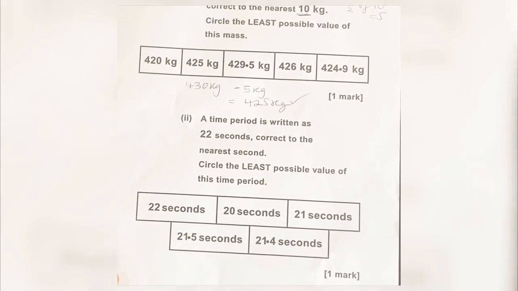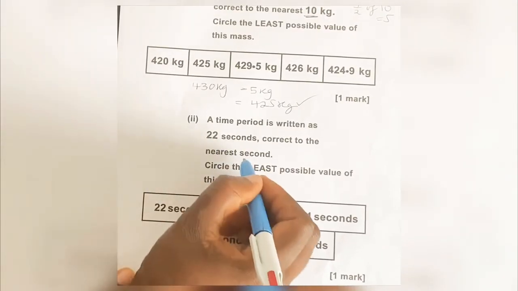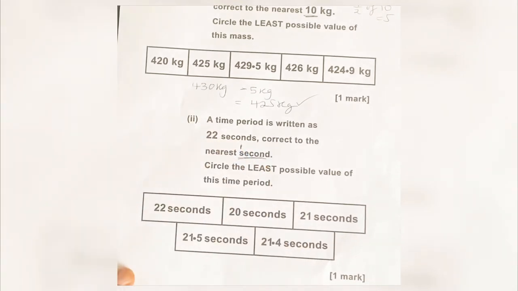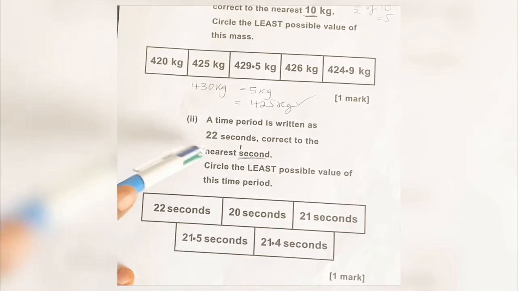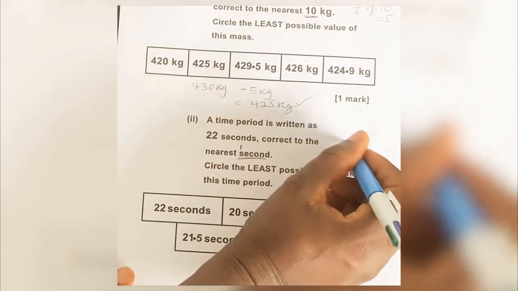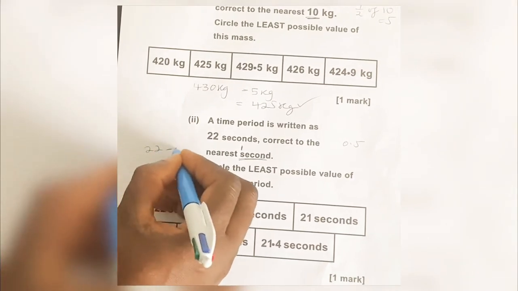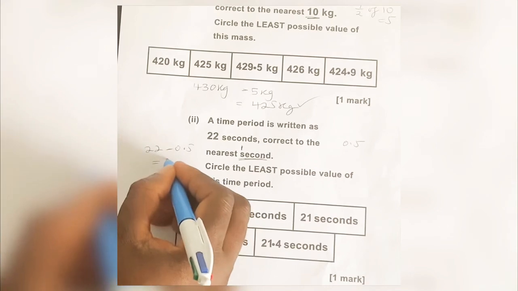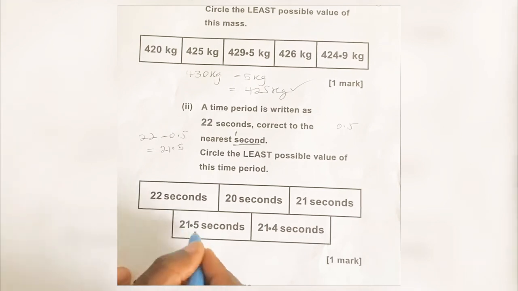Question ii says a time period is written as 22 seconds, correct to the nearest second. So 1 second there. Then circle the least possible value of this time period. 1 second, if I half that, that will be 0.5 seconds. So to find the highest and the lowest, I'm going to have to subtract that and add it. 22 minus 0.5 is just going to give me 21.5 seconds. So I'm going to go with that one then.